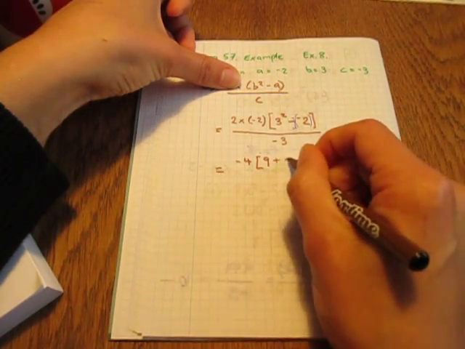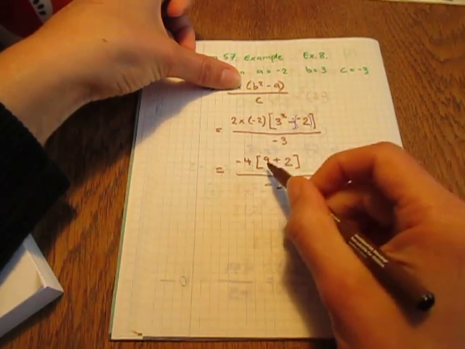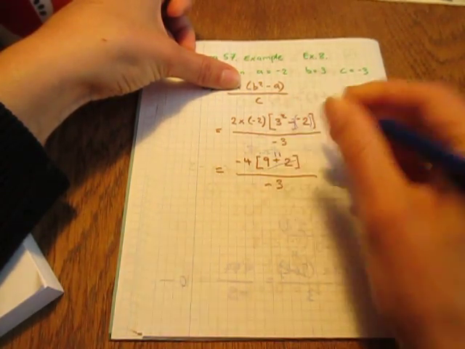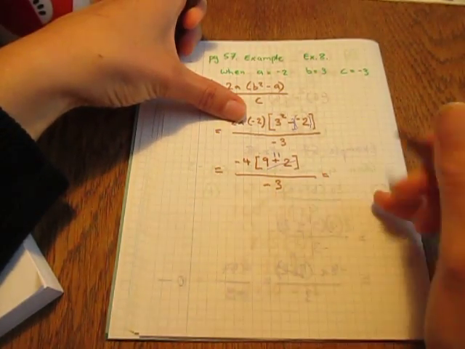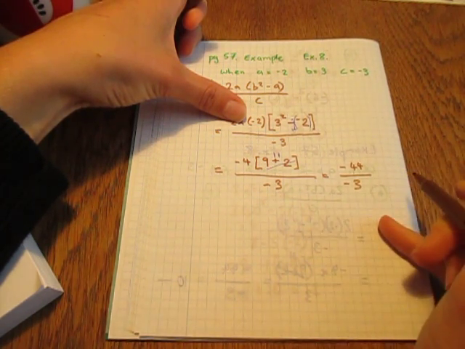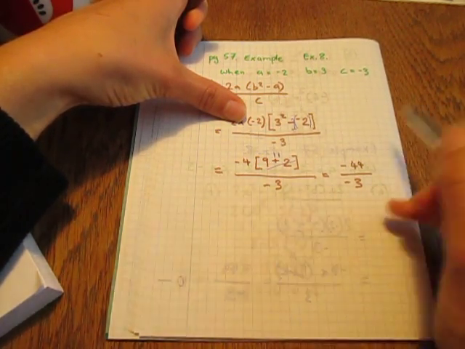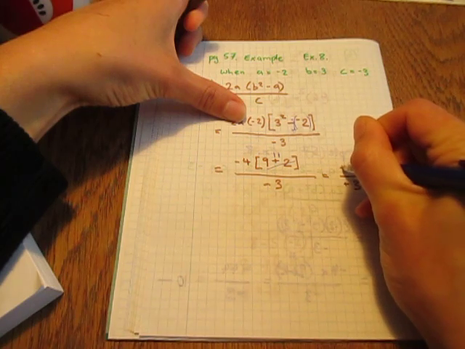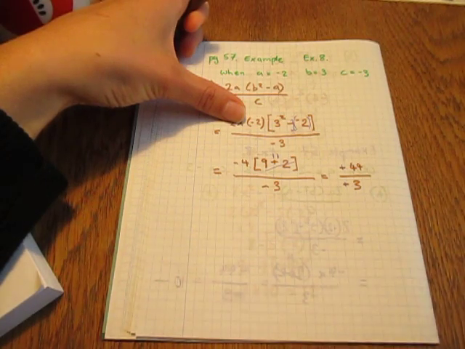9 plus 2 over -3. 9 plus 2 is 11. -4 multiplied by 11 gives me -44 over -3. Now, whenever I have a negative divided by a negative or a negative multiplied by a negative, they always become positive because the 2 negatives cancel each other out. So we have a positive number as our solution.